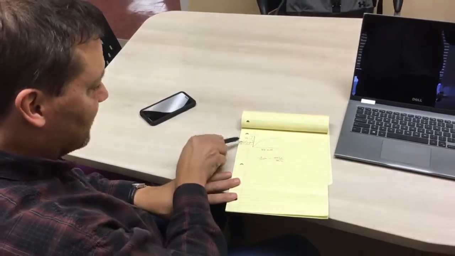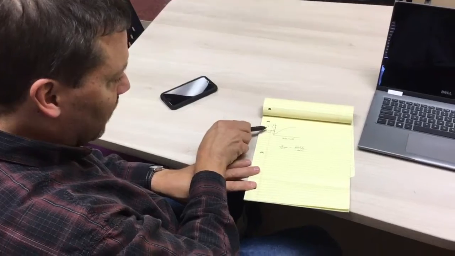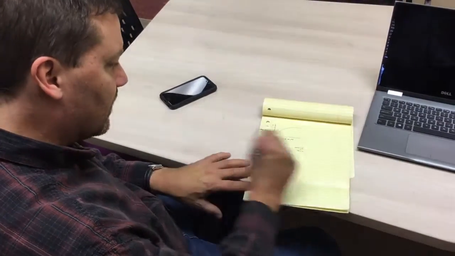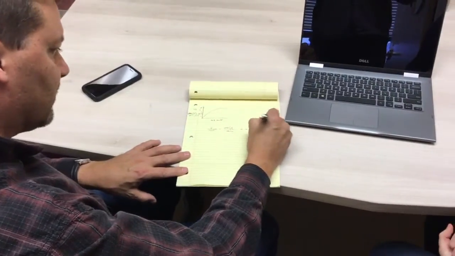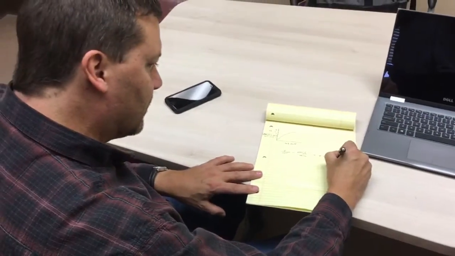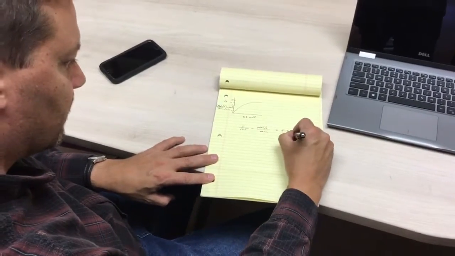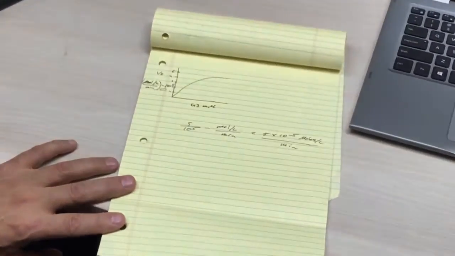Because this label is saying that 5 is the true value times 10 to the fifth. So the true value is 5 times 10 to the minus fifth moles per liter per minute. Do you see what I'm saying?